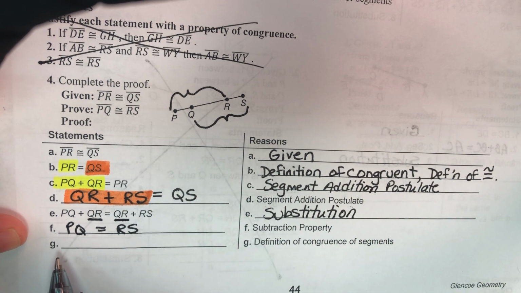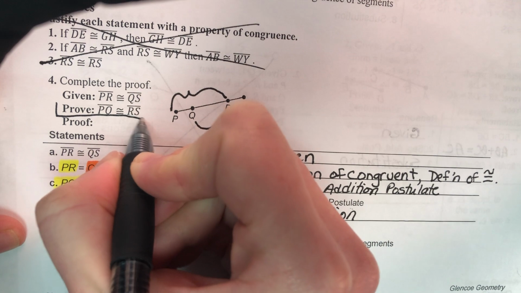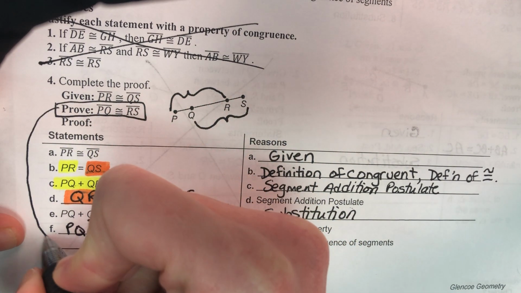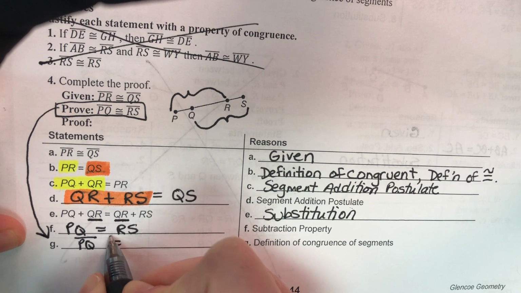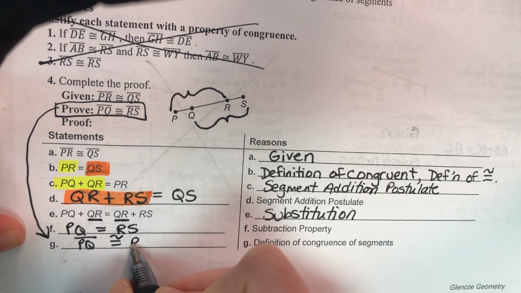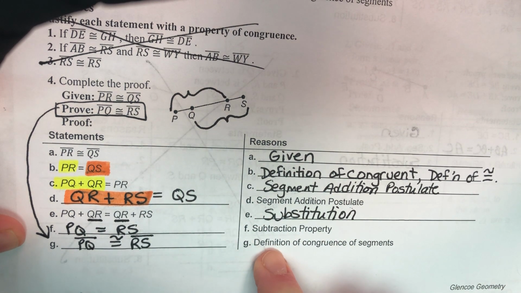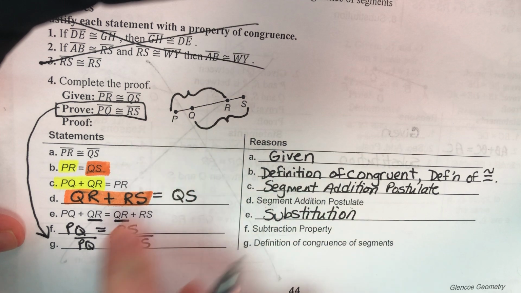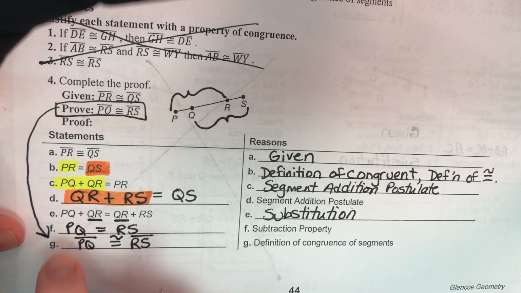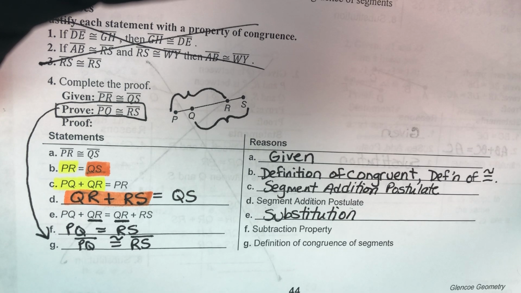And then the last statement is always going to be whatever it is you're trying to prove. So we can say segment PQ is congruent to segment RS by the definition of congruence of segments. If two segments have the same length, then that means those segments are congruent. All right.